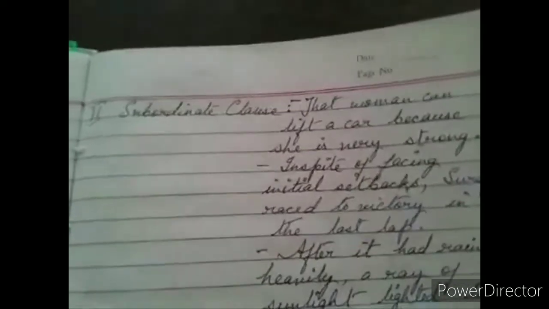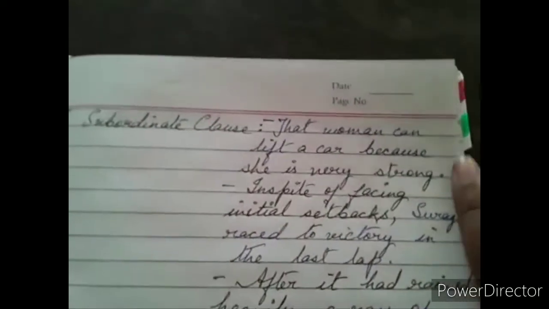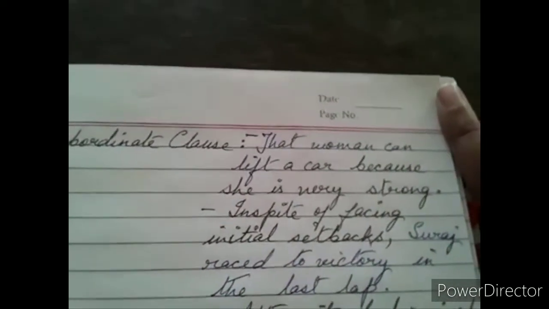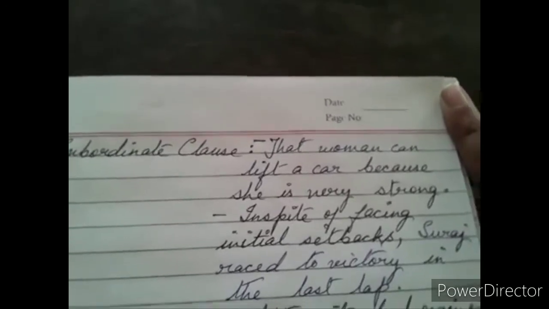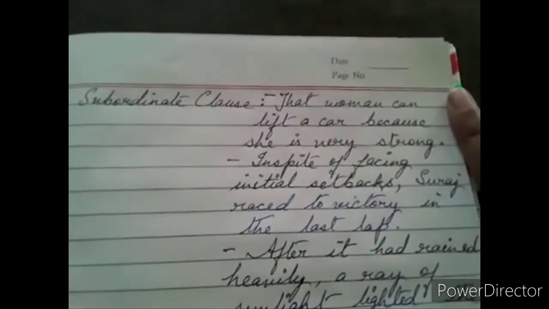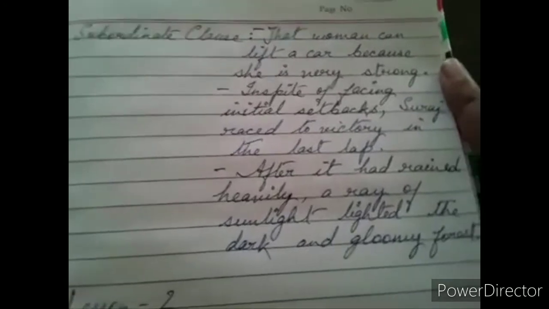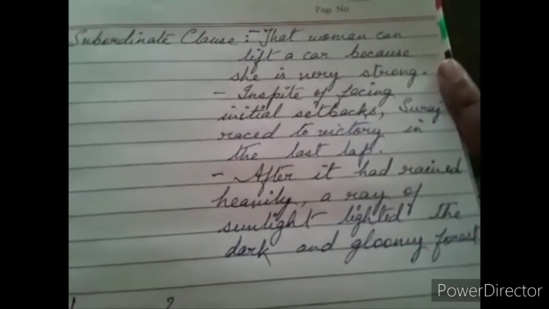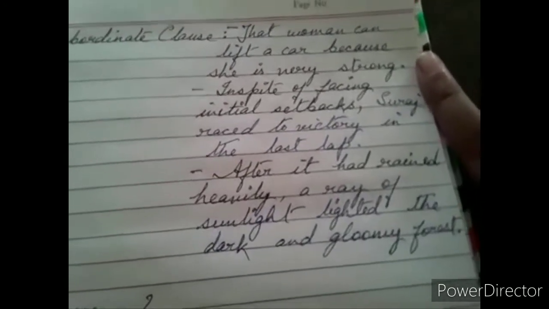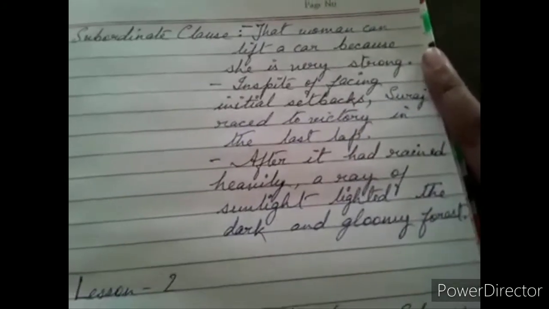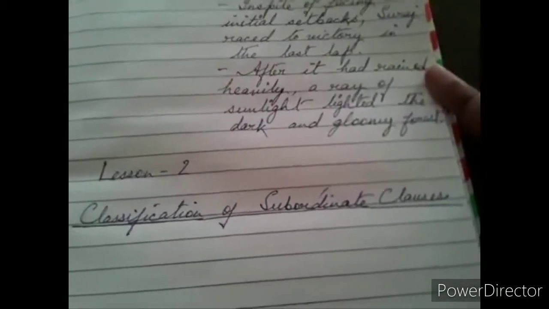Now some examples of subordinate clause. That woman can lift a car because she is very strong. In spite of facing initial setbacks, Suraj raced to victory in the last lap. After it had rained heavily, a ray of sunlight lighted the dark and gloomy forest. So here we conclude the first lesson. In our next lesson, we will see classification of subordinate clauses.